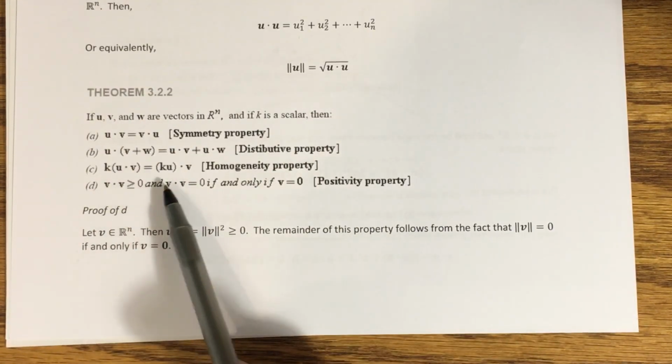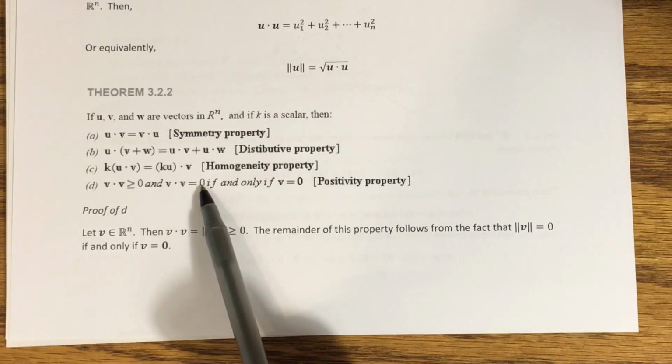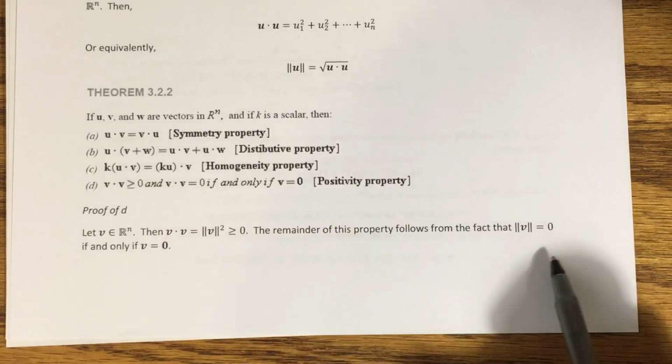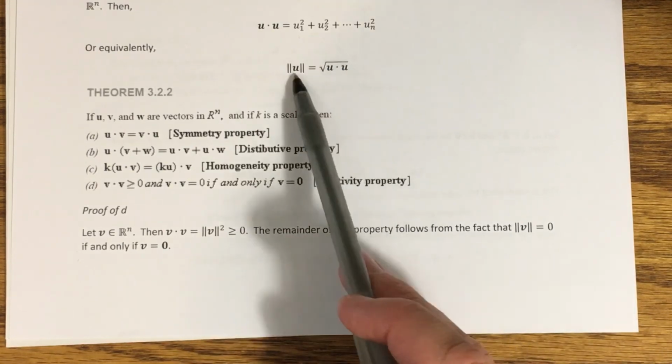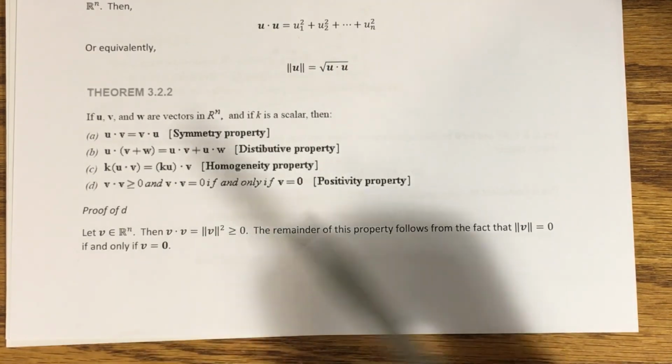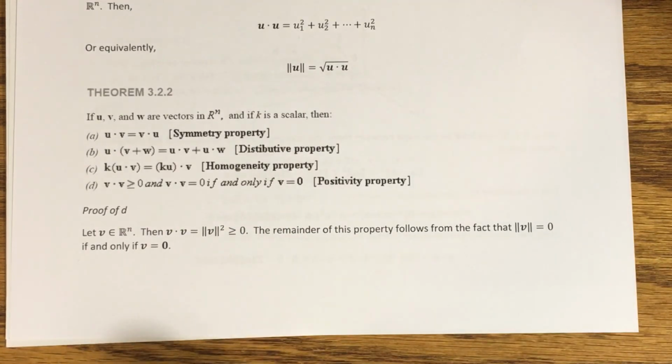Now, we know that the dot product of v with itself can only equal 0 if the norm of v is equal to 0, because, again, we have this connection between those two things. But we've proven a theorem that says the norm of v is 0 if and only if v is the 0 vector. So there's kind of nothing to prove there. It's just sort of restating things we already know.